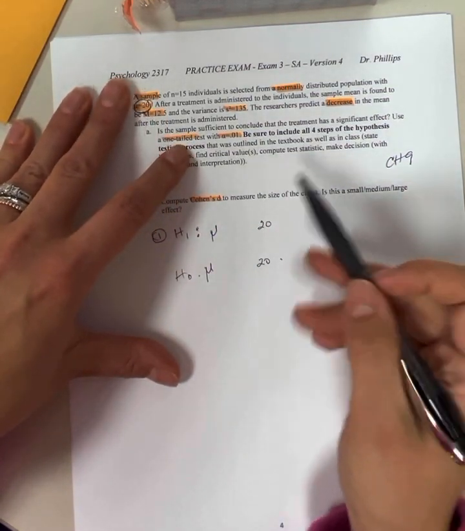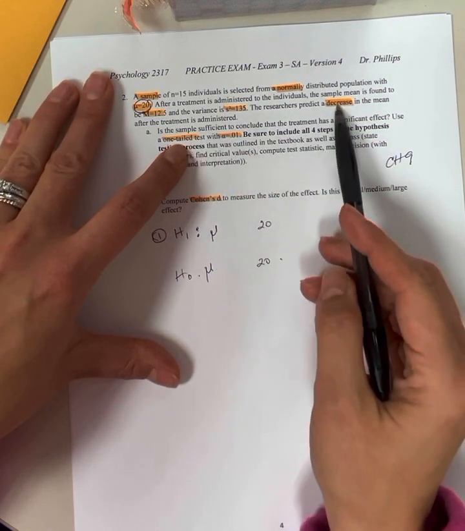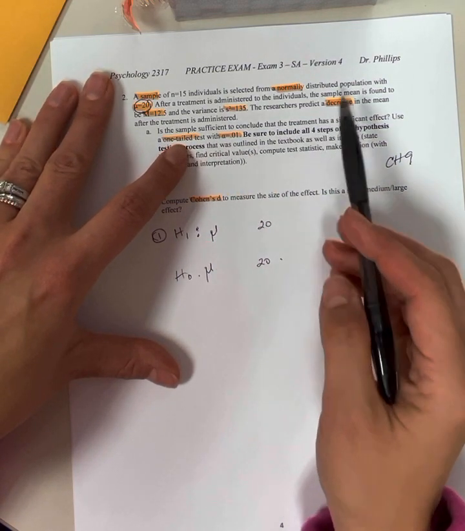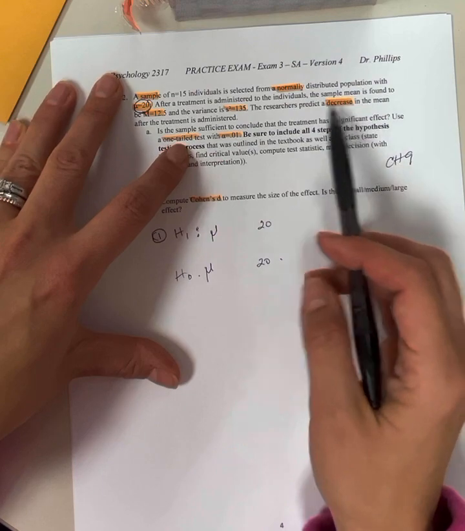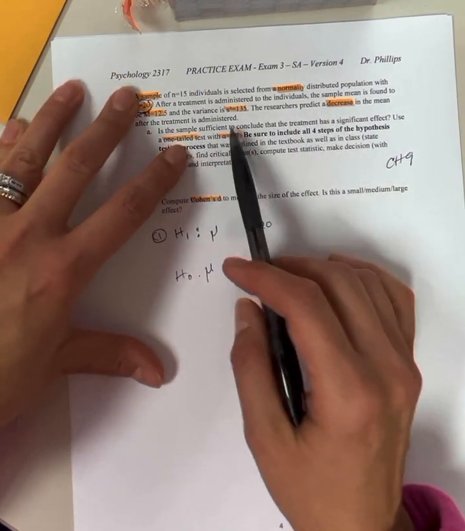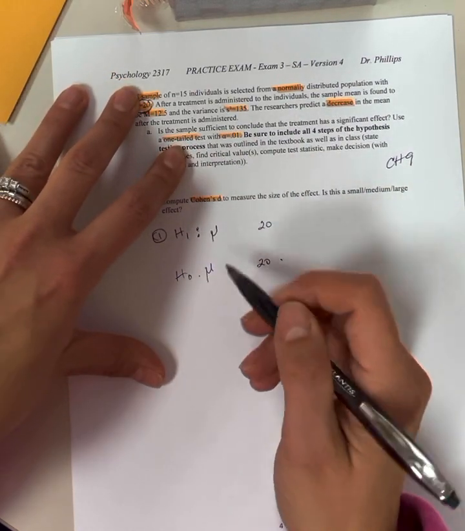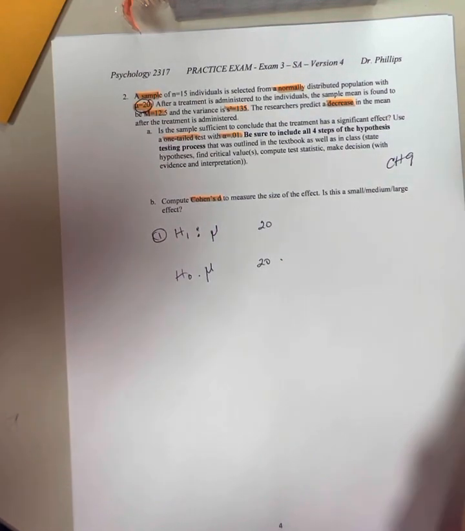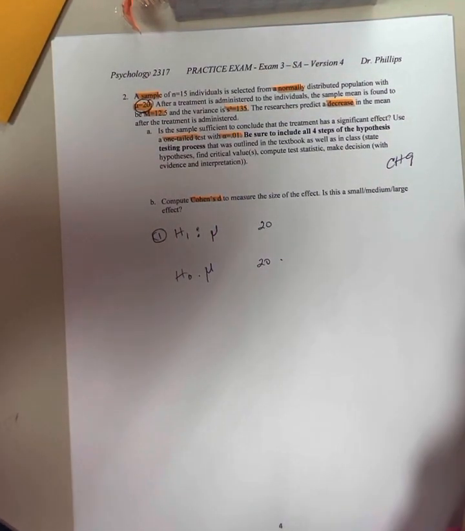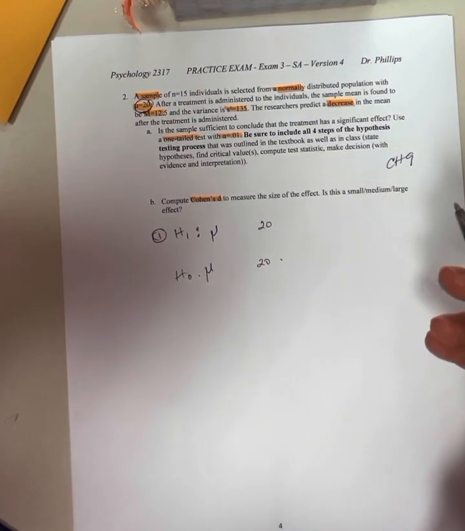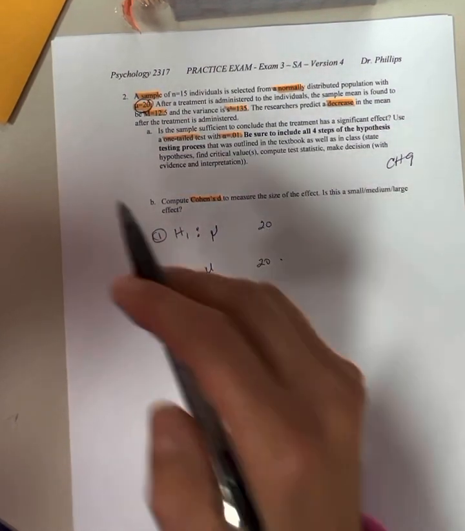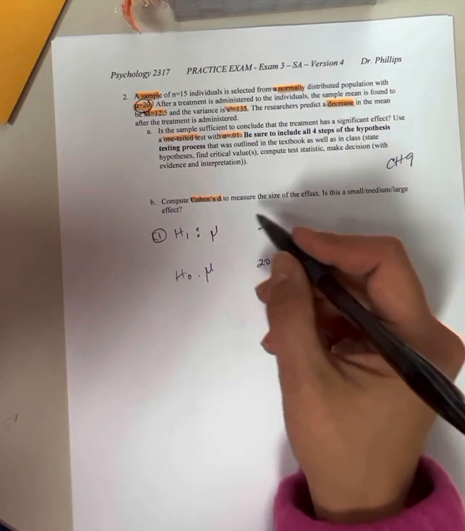And it's a one-tailed test, and the researchers are predicting a decrease. That's our research hypothesis. That's our alternate hypothesis. So the researchers are expecting that whatever this treatment does, it should decrease the dependent variable measurement relative to what the population is.